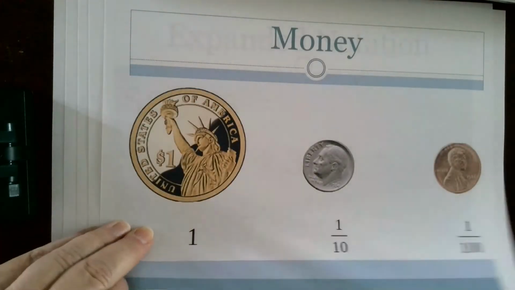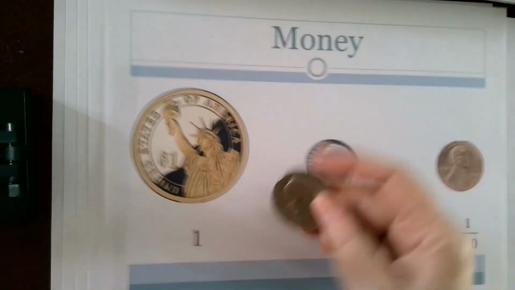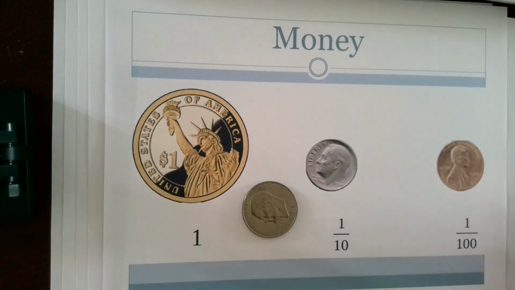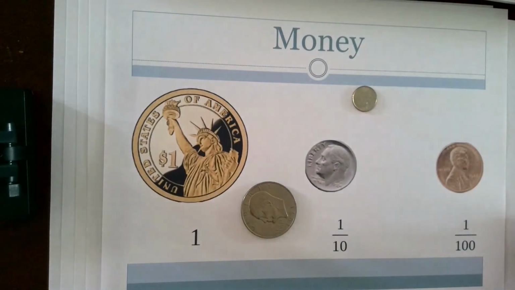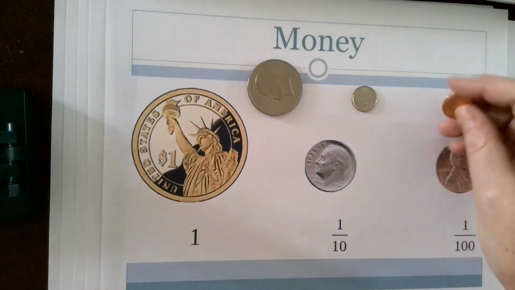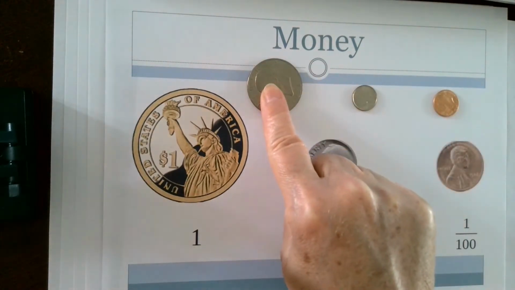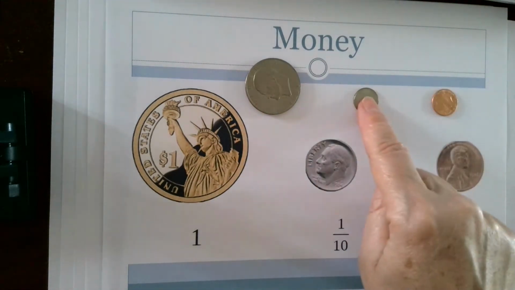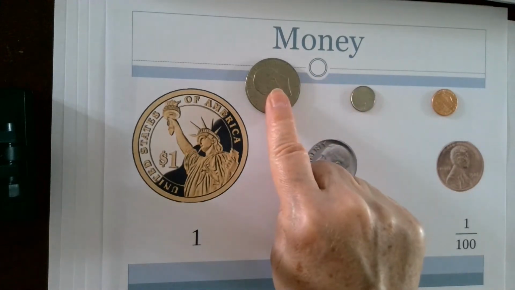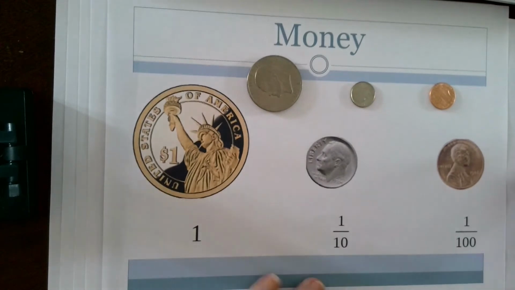You could also deal with money and talk about powers of 10. Here's an actual silver dollar that I earned when I was delivering papers when I was 14. A tenth of that dollar would be a dime. A tenth of that dime would be a penny. So how many pennies would it take to make a whole dollar? 10 pennies to make a dime, and then 10 dimes to make a dollar. So that's 10 times 10. It takes 100 pennies to make a dollar.